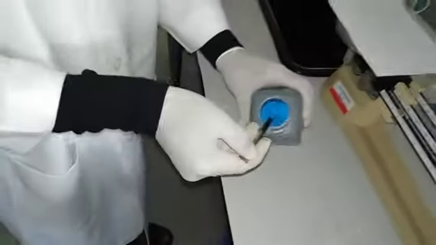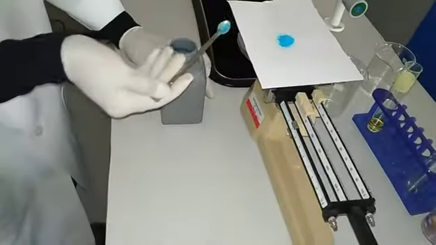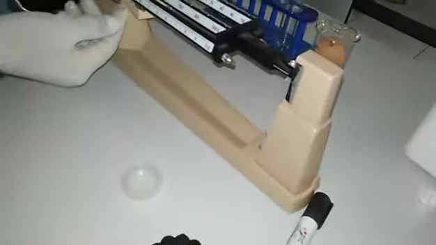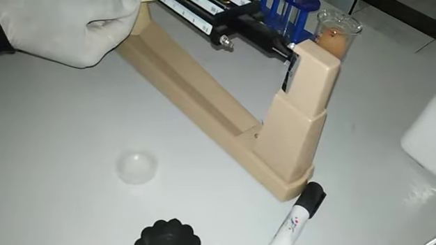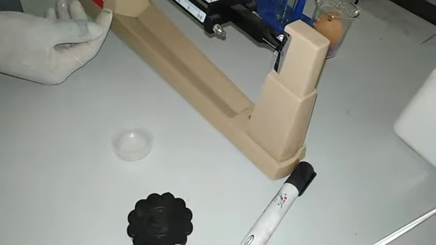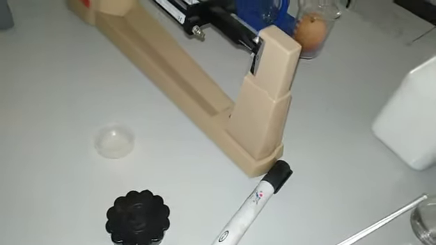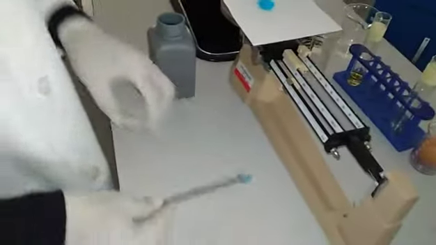This is copper sulfate, which is usually blue in color. So we put this and we can see there's a change from the pointer. We move this to 0.5 and then we see if the pointer is at the 0 mark. Yes, we have it at the 0 mark.